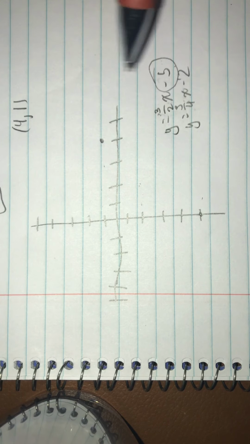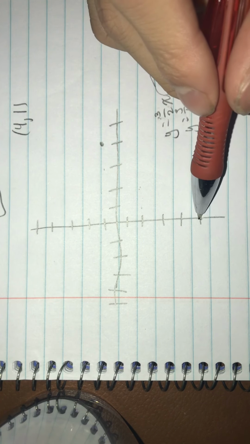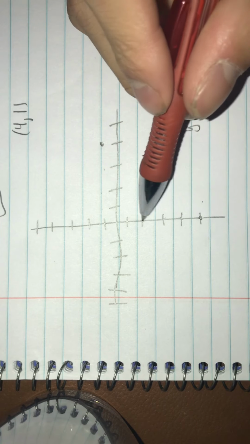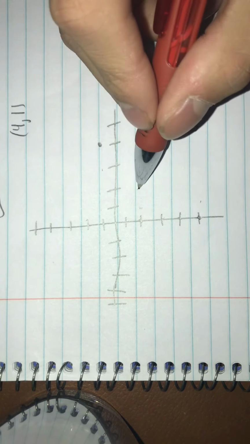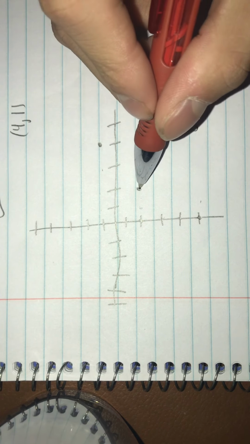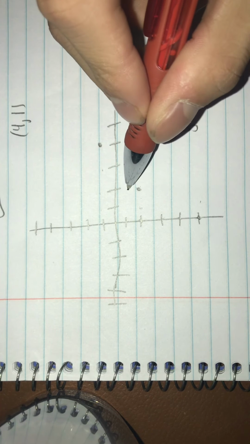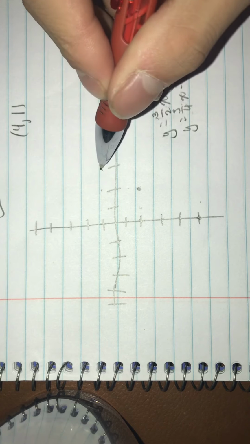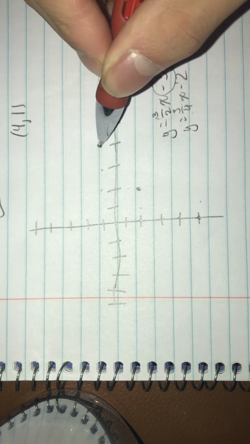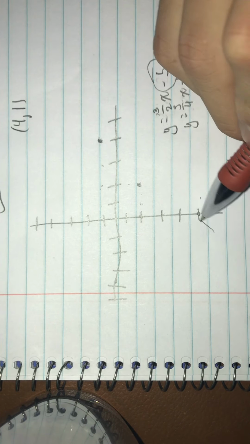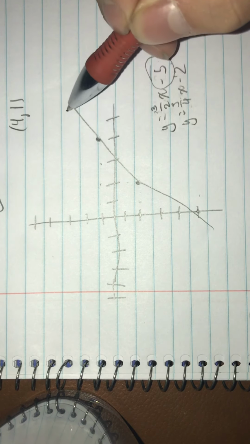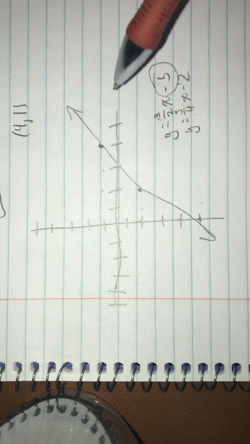And using rise over run, we can find the other points. So we'd go up 3. 1, 2, 3. And then right 2. 1, 2. This is our second point. And then another point would be 1, 2, 3. 1, 2. So it's a point right there. So our line's gonna kind of look weird, but it's gonna go like that.